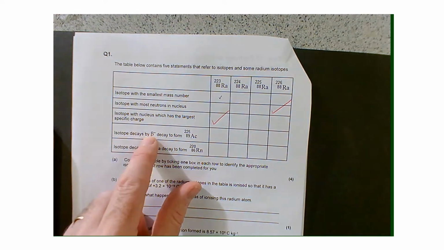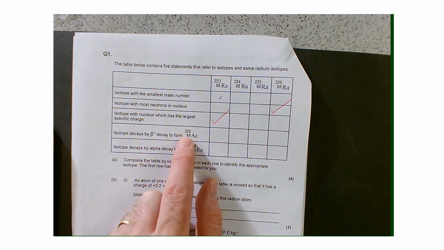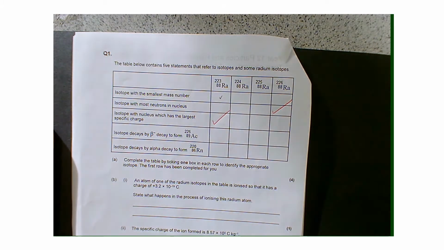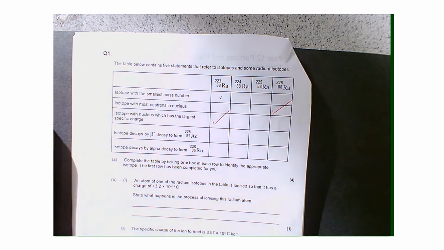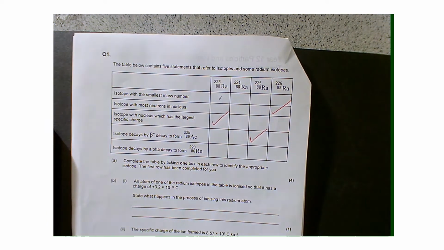The next one: the isotope decays by beta minus decay to form this nucleus, which has a mass number of 225 and an atomic number of 89. George, what happens in beta minus decay to the atomic number and the mass number? A neutron decays into a proton and an electron, so it adds 1 to the atomic number. Yes. What happens to the mass number? It stays the same. Okay, so which one would we pick then? 225, 88. Very good.